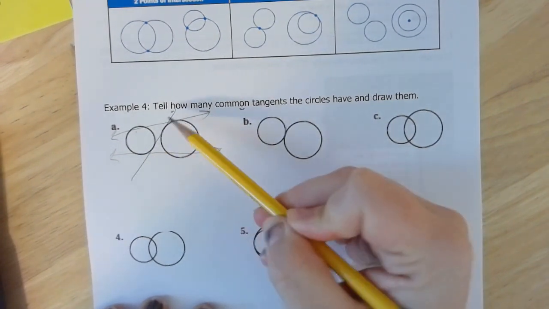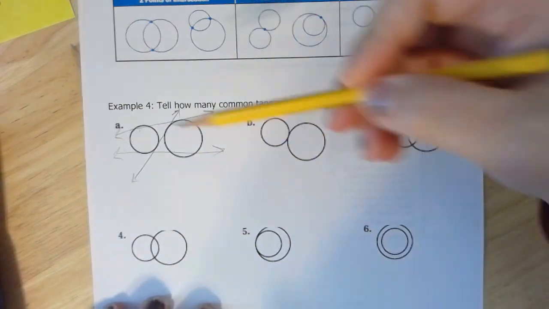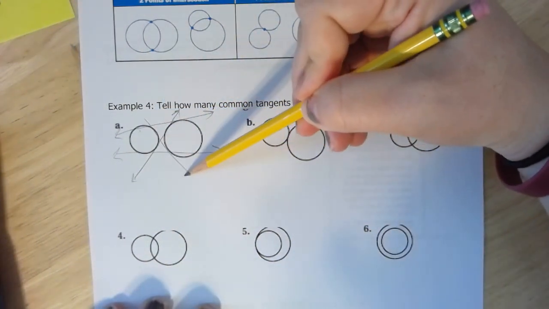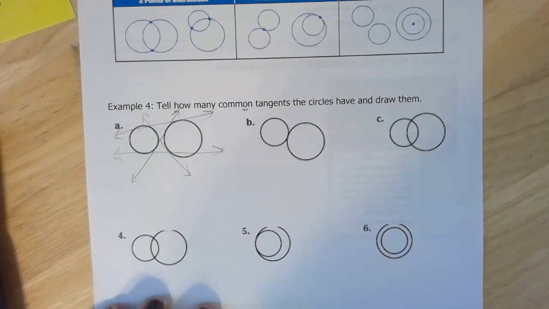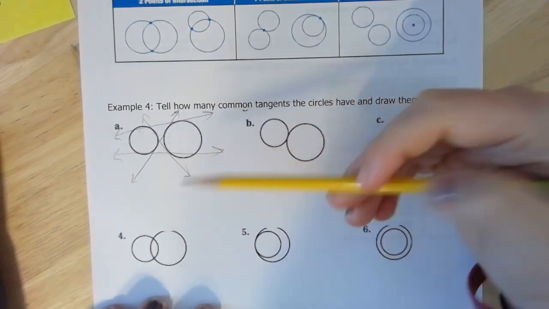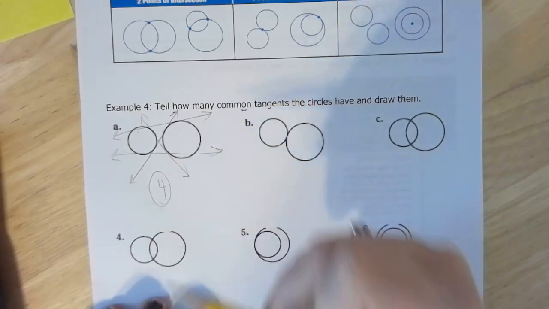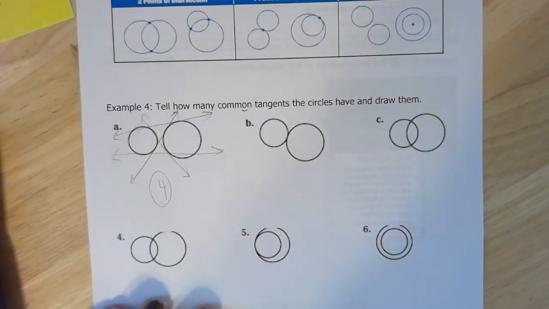That touches that circle, that touches that circle. And we can go the other way, here to here. I can't see anymore because if you draw on this side, it doesn't touch this circle. If you draw on this side, it doesn't touch that circle. So in this example, we have 4 tangent lines that can be drawn. That's all you have to do for this.